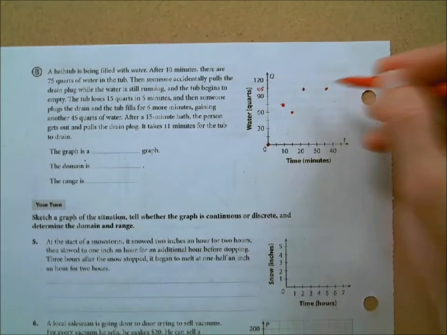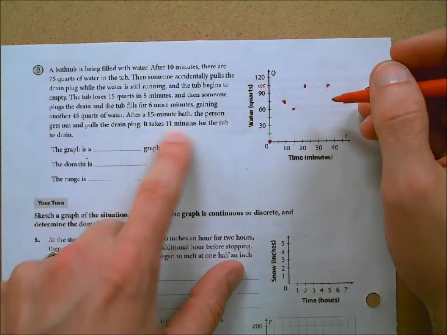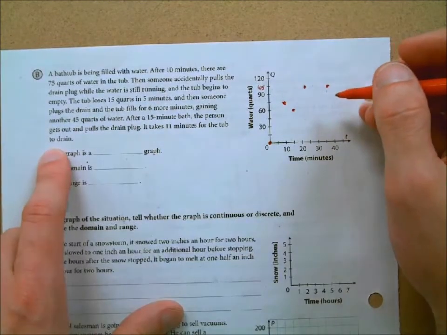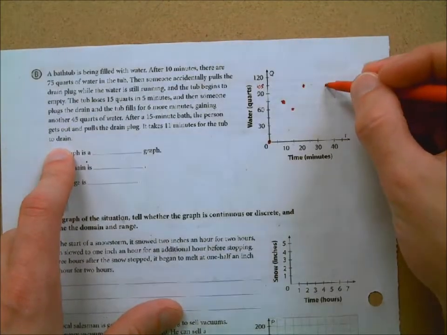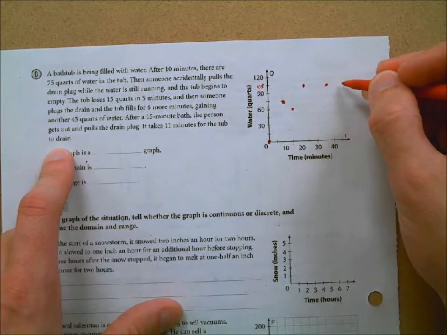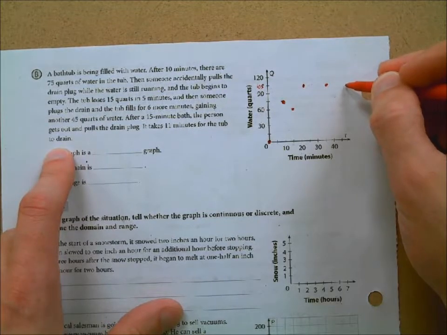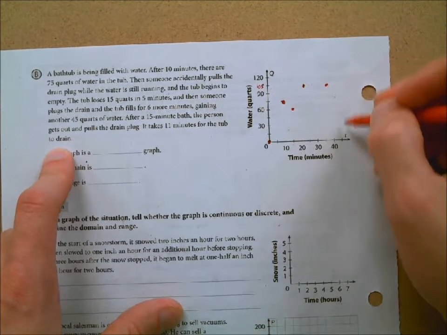Okay. The person gets out and pulls the drain plug. It takes 11 minutes for the tub to drain. That is, again, a frustrating number. But, okay, so 11 minutes. So let's see, if I go 5, that takes me out to 41. And then 10, that takes me out to 46. But I go one more, 47. And we're draining the tub after 11 minutes. So how much water will be in there after 11 minutes? If we're draining, it's 0. Yeah, it'll be 0. So right down there.